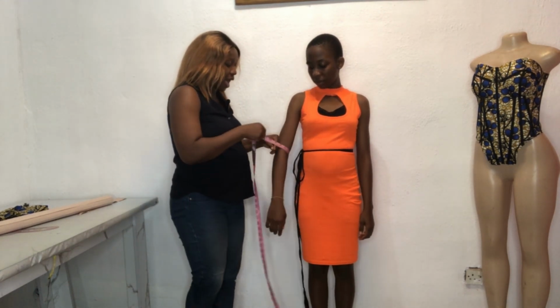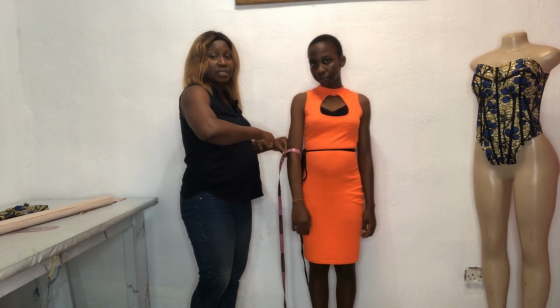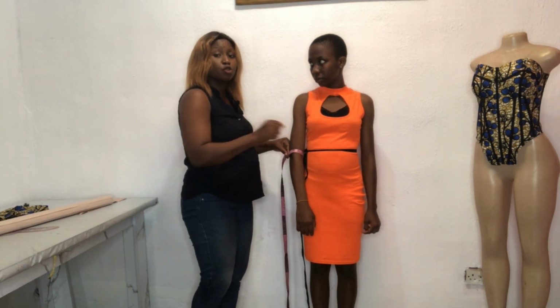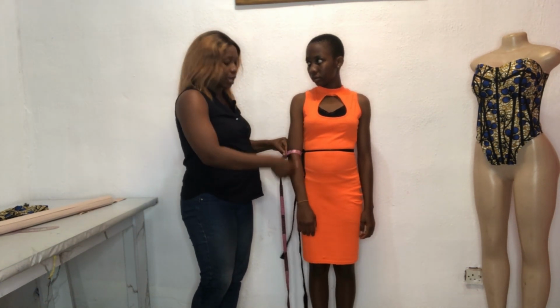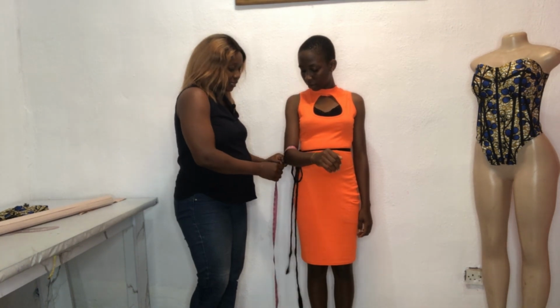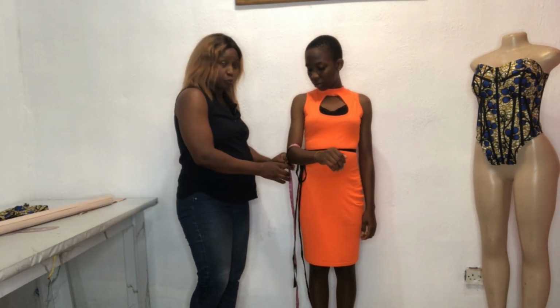Then you take the elbow. This is the elbow. Ask your customer to fold their hand a little bit so that by the time they put on their outfit, the sleeve will not be too tight around the elbow. So ask your customer to place their arm like this. As you can see, there's a little bit of an ease when you're measuring.